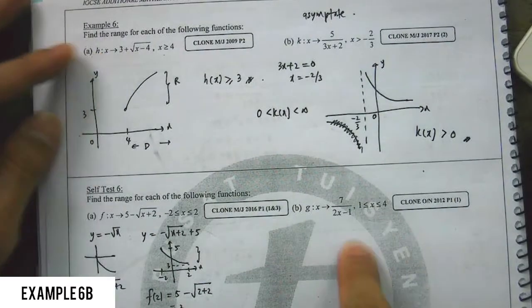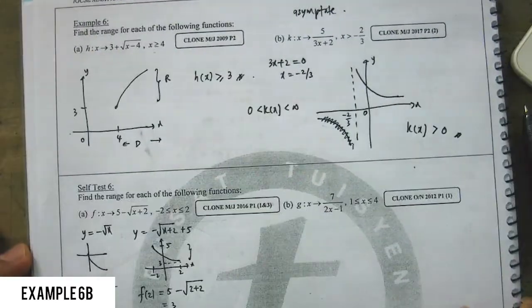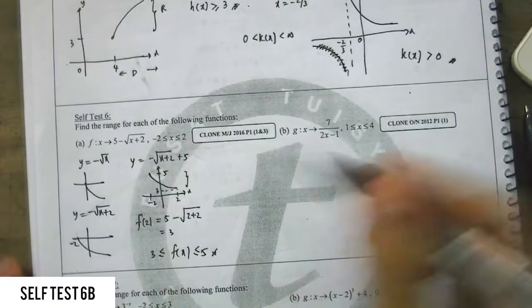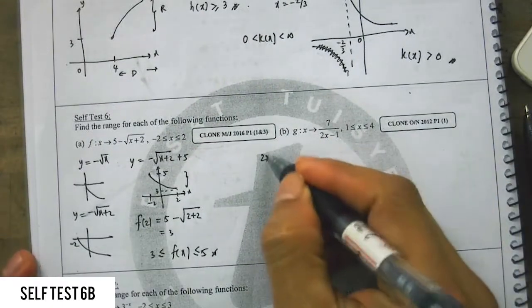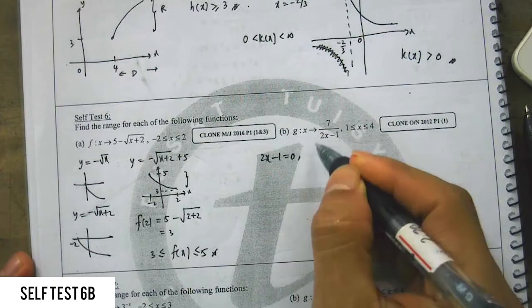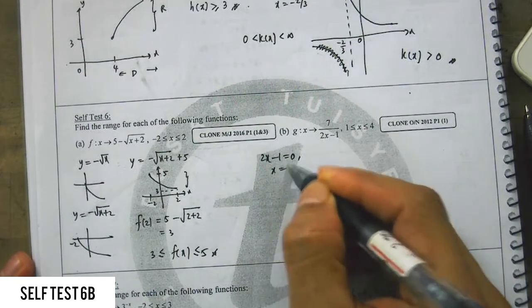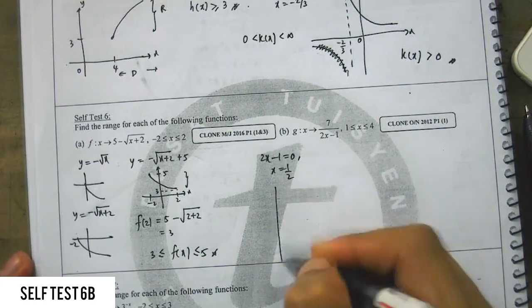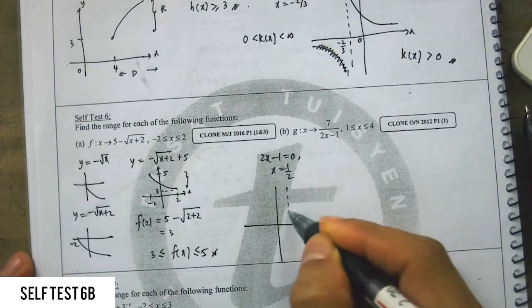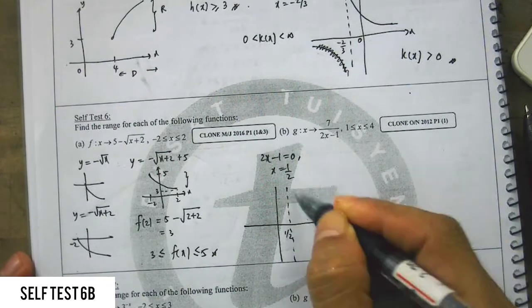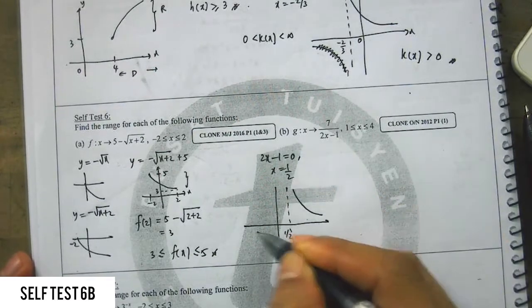Okay, can you draw this graph now? Your self-test? Let me explain. Again, I hope you understand the idea of asymptote. For this type of function, we let the denominator be 0, your x is half. So this is your asymptote. So we know we have to shift to the right by half. We take top right, bottom left.